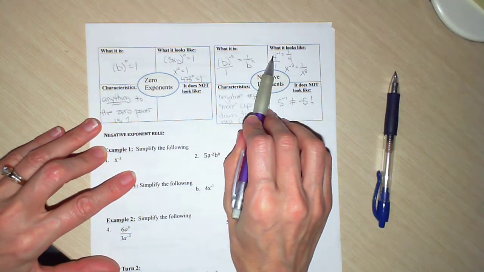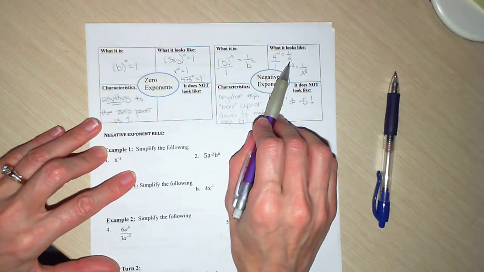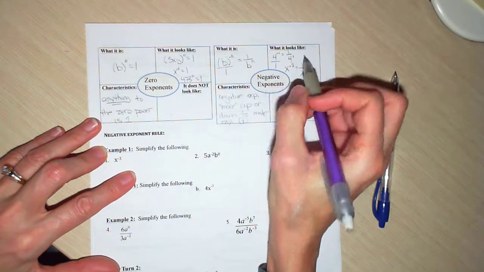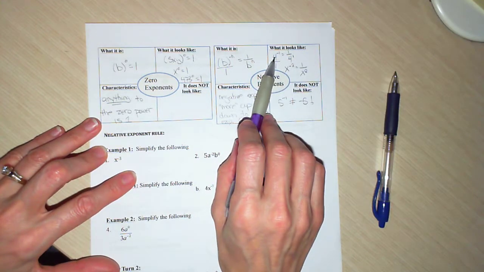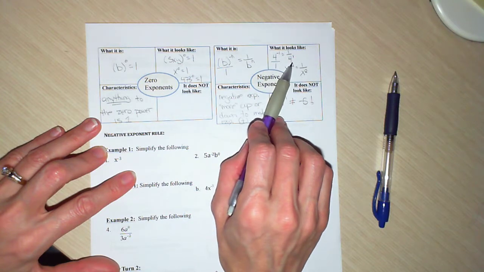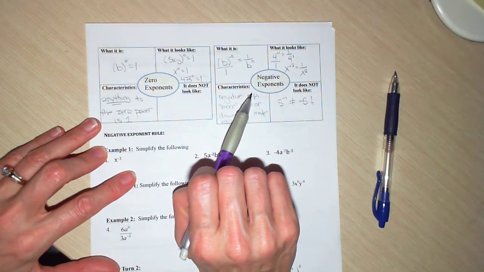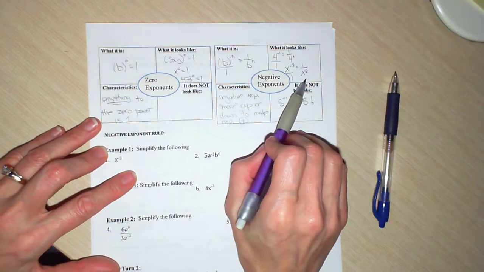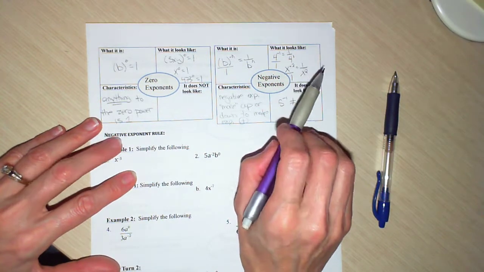It's on the second floor. We send it down to the first floor and then it becomes positive. This becomes 4 to the positive 1. So it's upstairs, it's feeling negative, kind of in a bad mood, goes downstairs to visit its friend and becomes positive. X to the negative 2, send it to the bottom floor, it becomes positive.